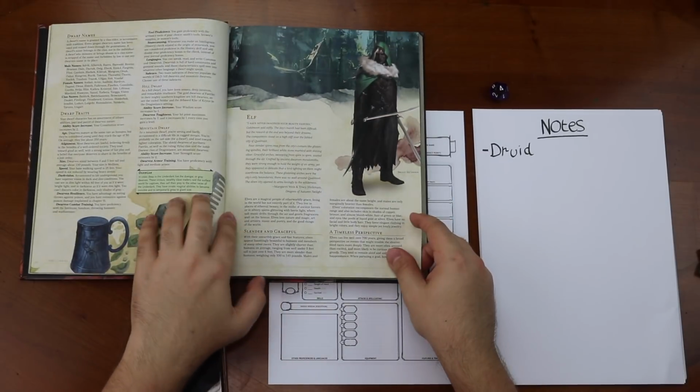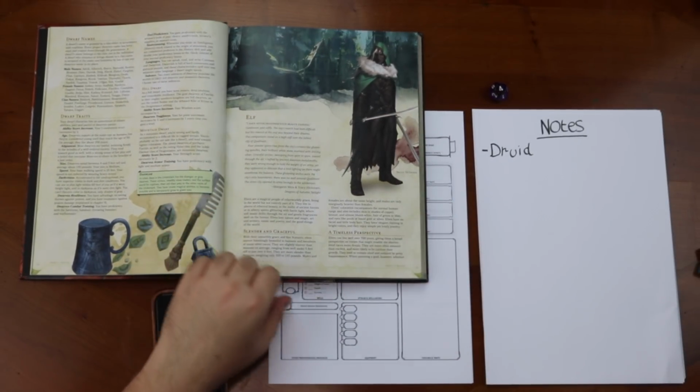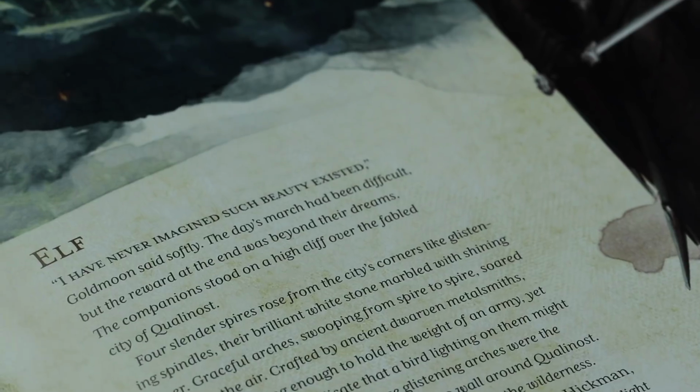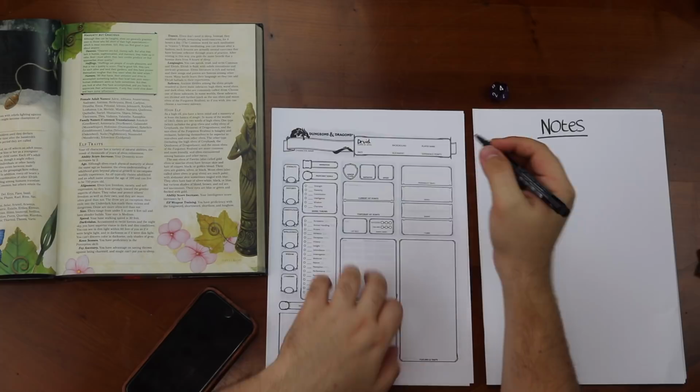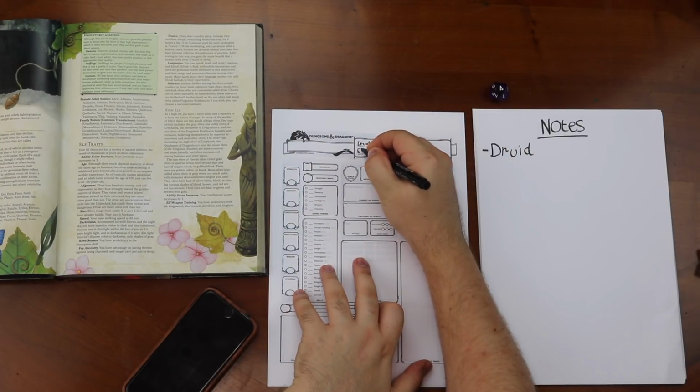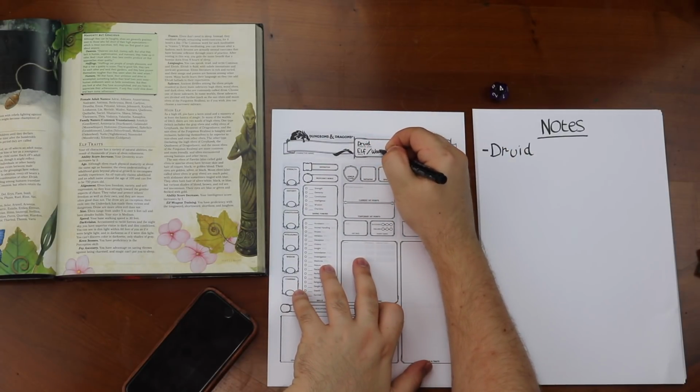Next up, it's time to choose what species, what race we want to be as we go through this. And I think we're going to go for an elf this time. I like the sound of being an elf. If we're going to be a druid, we're going to be very nature magic based. Let's go for a wood elf as well.